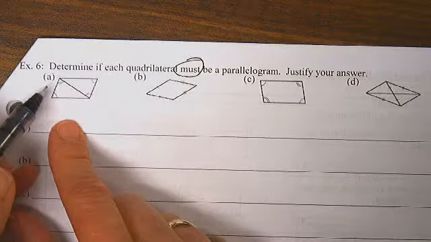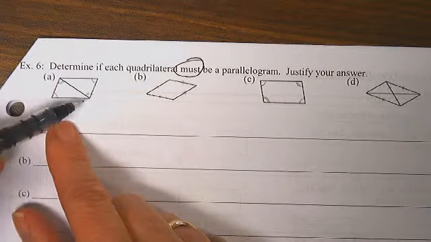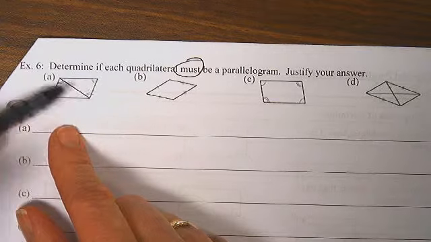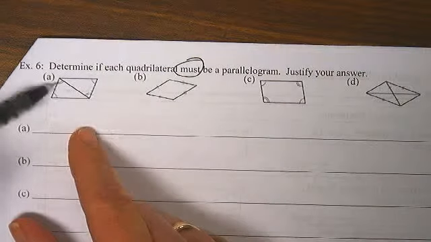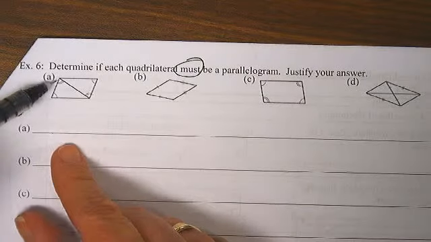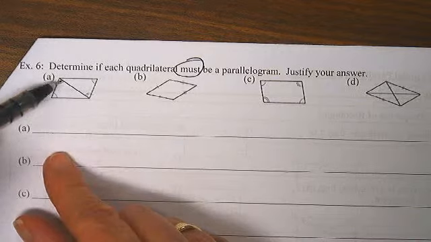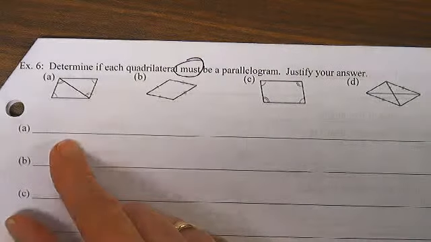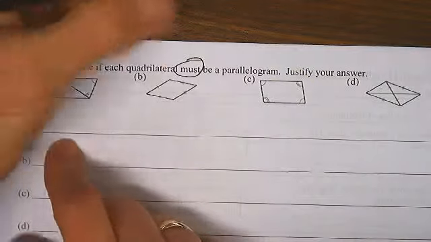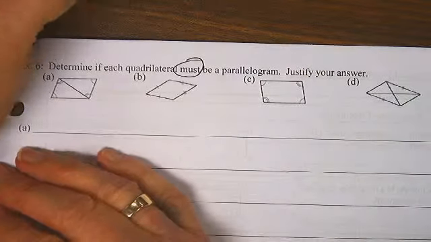Figure A, we have angle, angle, side, angle, angle, side. These two triangles are congruent by angle, angle, side. Therefore, both pairs of opposite sides are congruent because congruent parts of congruent triangles are congruent.